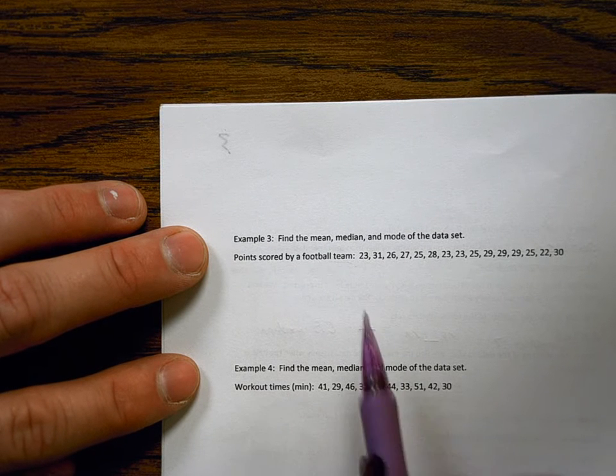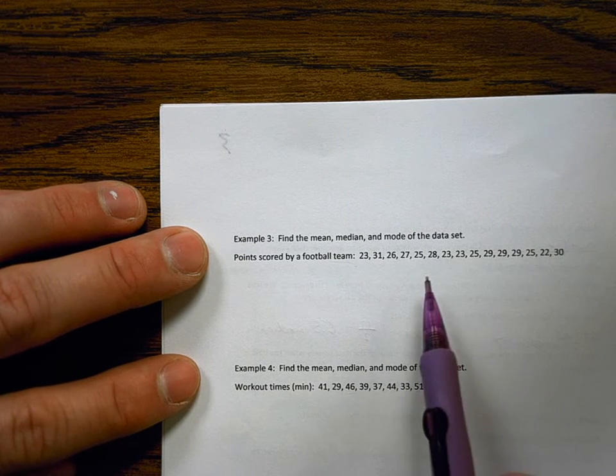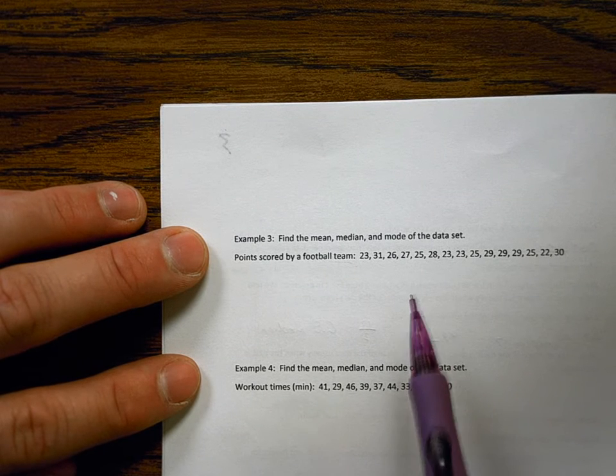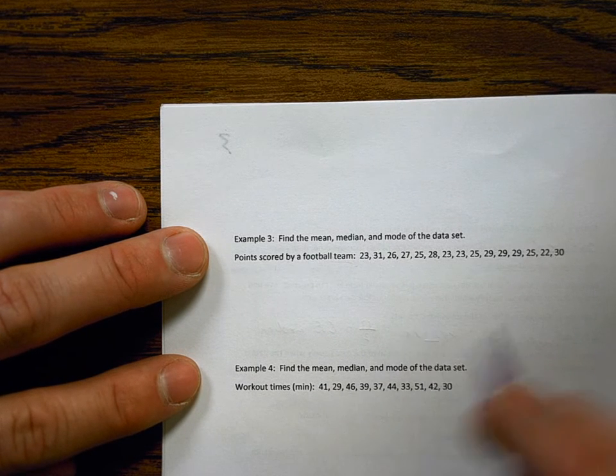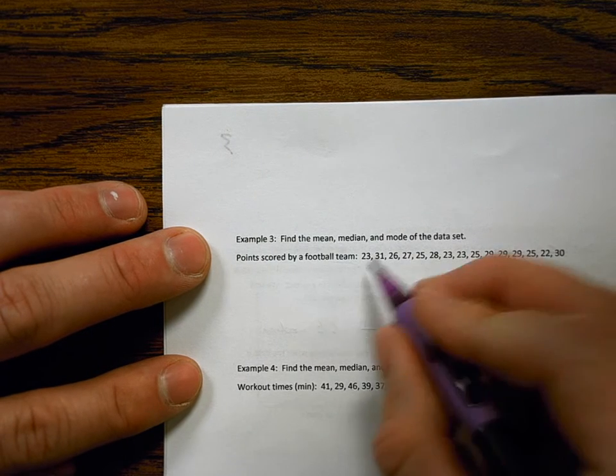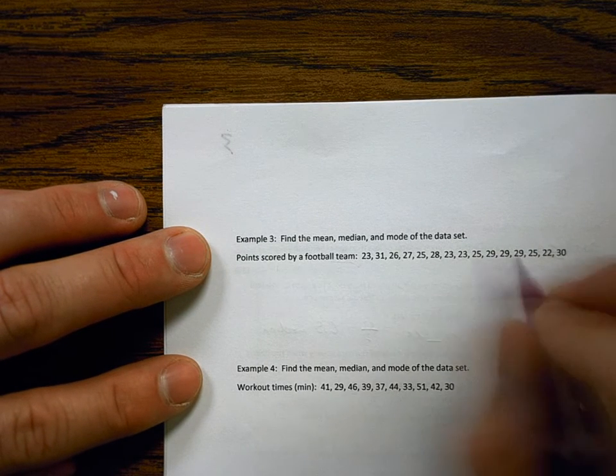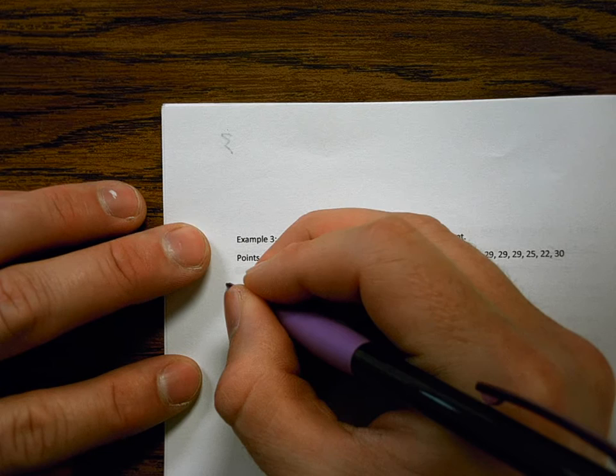On top of finding the mean, median, and mode, I would like you to find quartile 3 and quartile 1. As for the mean, median, and mode, I'll go ahead and put down those answers for you. Make sure you rewrite this from least to greatest. This one's not set up for you.